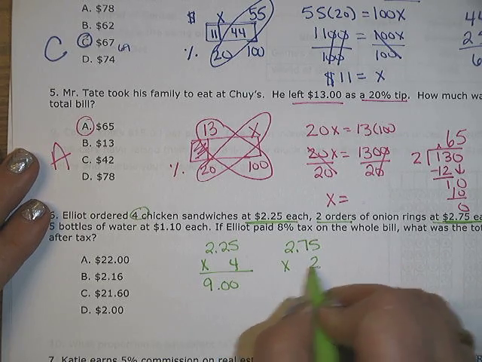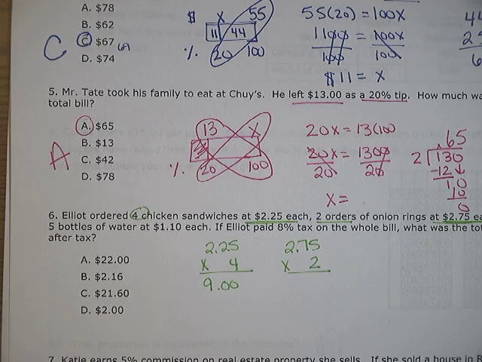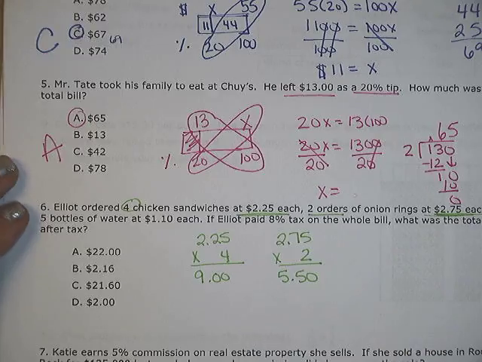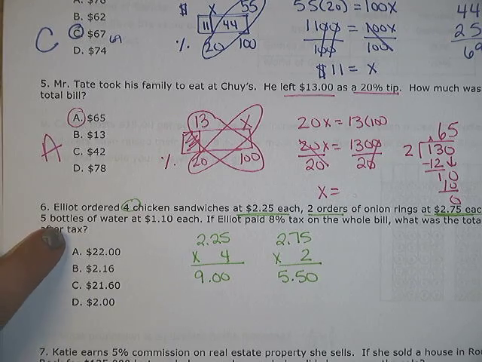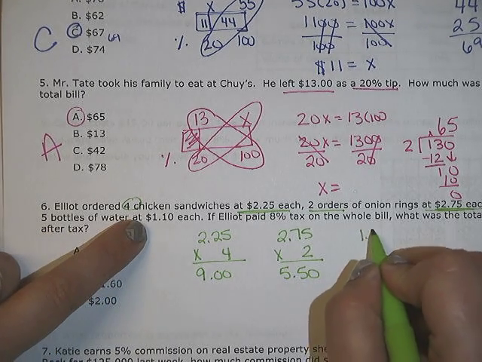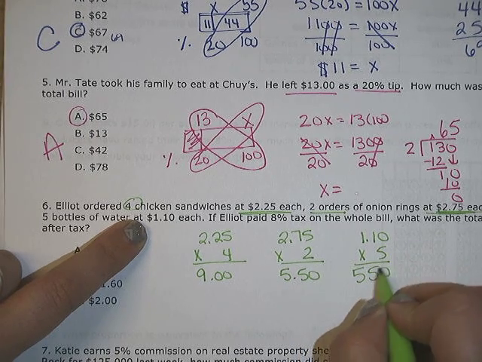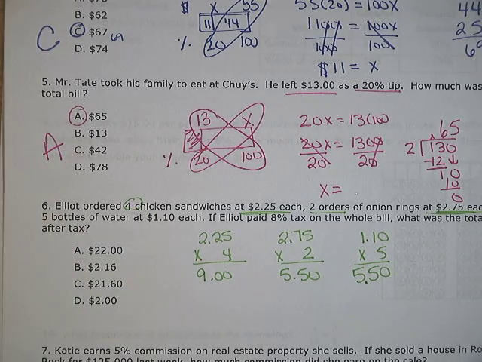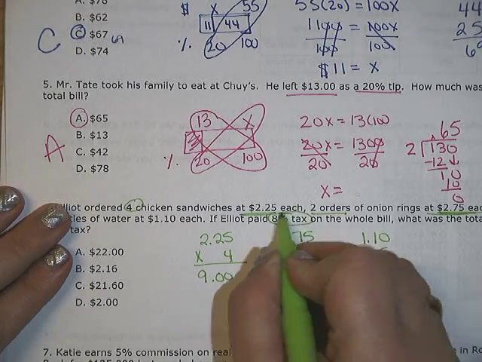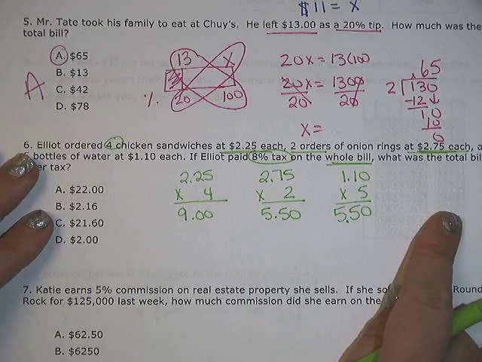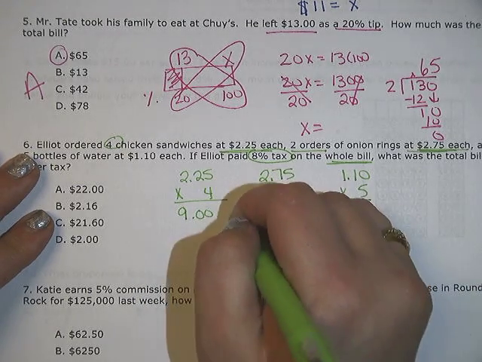I'm ordering 2 orders of onion rings at $2.75 each. So again, I can add $2.75 plus $2.75, or I can just go ahead and multiply it. I'm going to multiply it and I get $5.50. And I have 5 bottles of water that are $1.10 each. 110 times 5, $5.50. 2 numbers after the decimal. There we go.